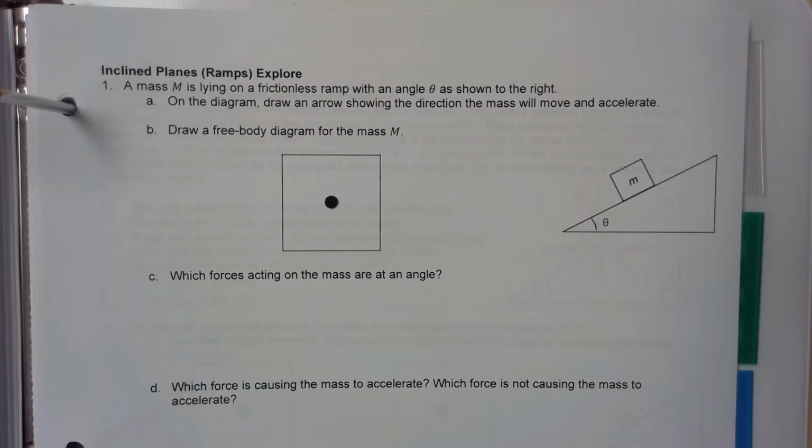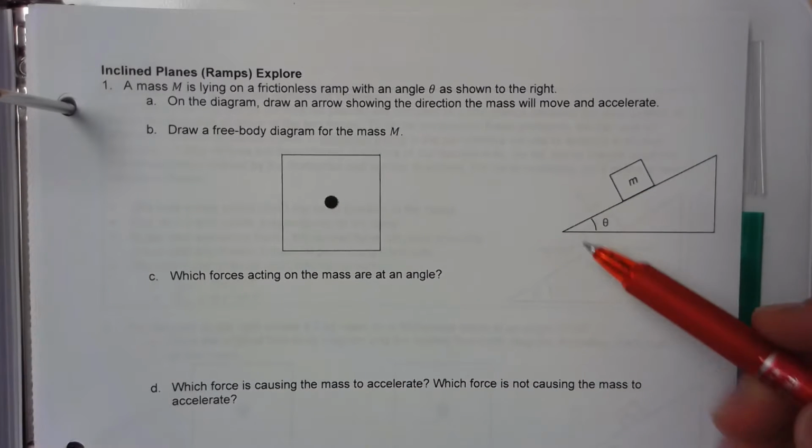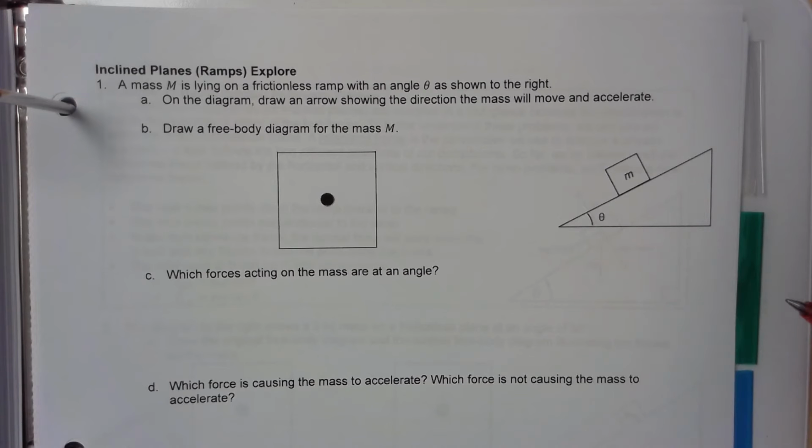Today I want to show you how to solve problems that involve inclined planes and ramps. This is some of the most challenging work that we'll do because of this angle right here. And so tomorrow in class we're really going to do a formal lesson about this, but for today I wanted to give you guys some pre-exposure to what we're going to be talking about tomorrow.